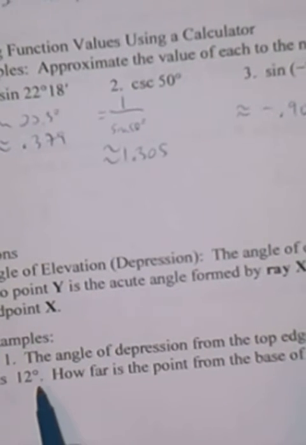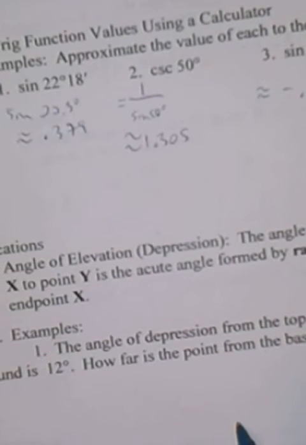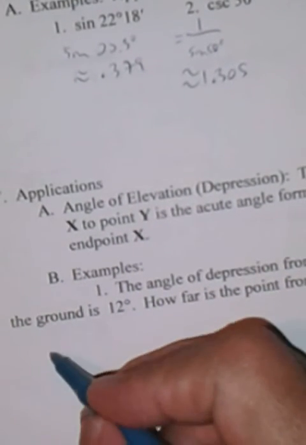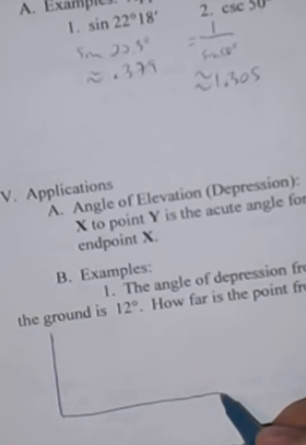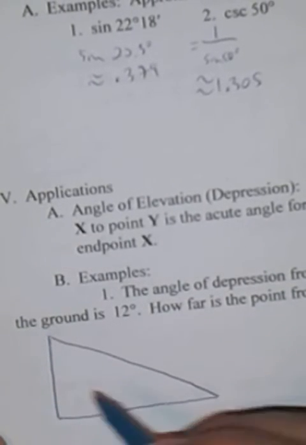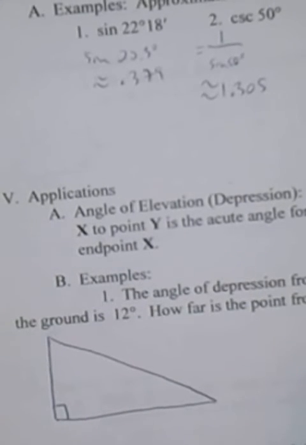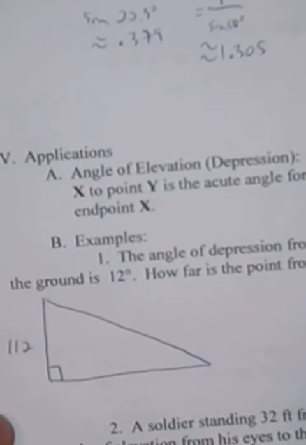All right, let's try example number 1. The angle of depression from the top edge of a 112-foot building to a point on the ground is 12 degrees. How far is the point from the base of the building? So I'm going to draw a picture. I'm going to draw a right triangle with the height of the building on the left, and then the horizontal distance, the bottom to that point that I'm looking at. And then I'm going to connect the two sides to form a right triangle. Okay, so my height of the building is 112. That's on the left leg there.